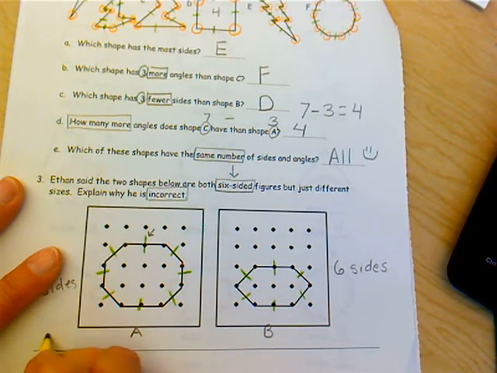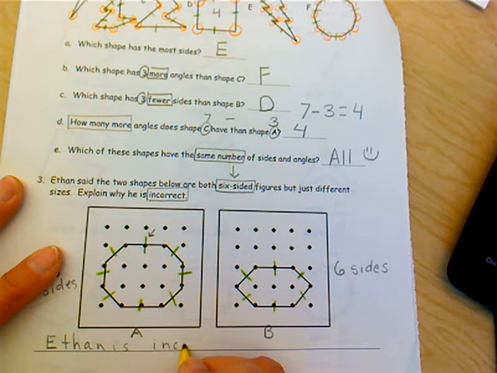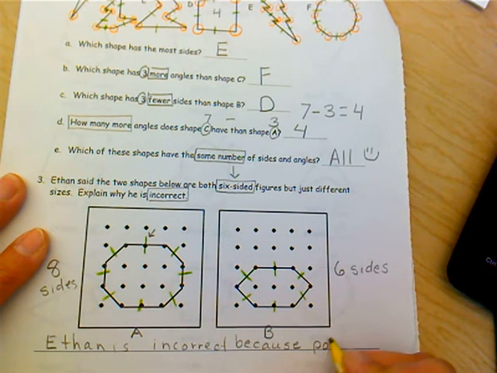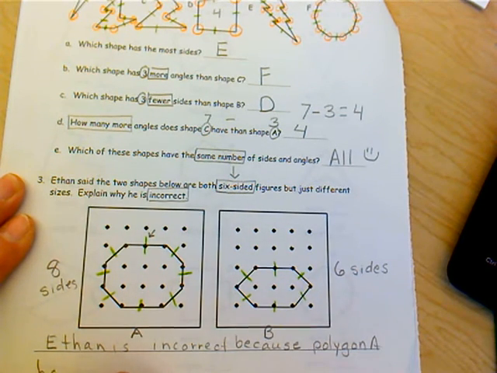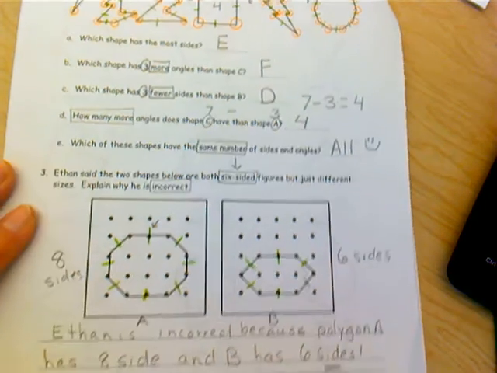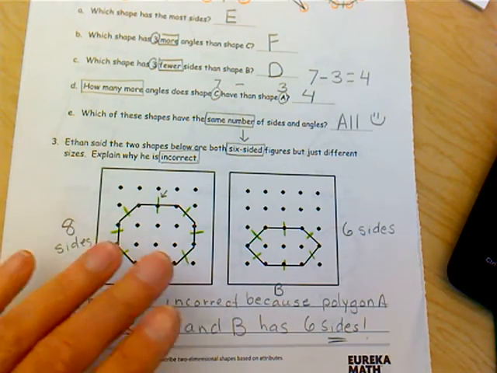Ethan is incorrect because polygon A has 8 sides and B has 6 sides. Oh man, I'm sounding pretty smart here. It sounds like I know how to do a little bit of fun geometry. Wow, this has been really fun.